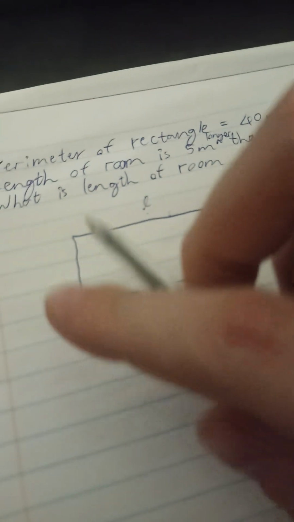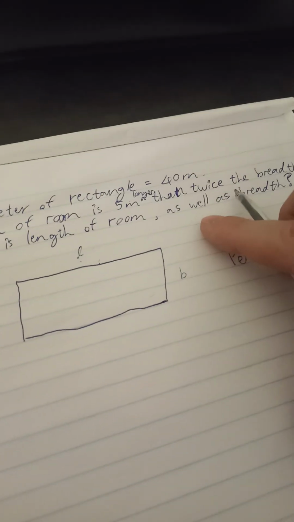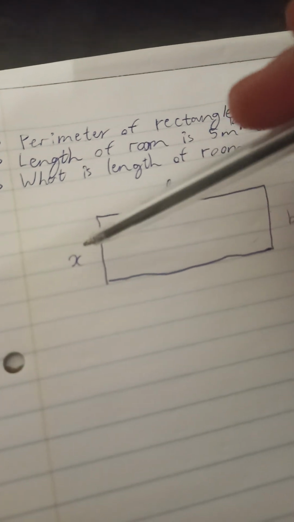So, what do they mean by 5 meters longer than twice the breadth? This is the part where it gets tricky for students. They give us a lot of information on the length of the rectangle, but not the breadth. Because they're telling us that it's 5 meters longer than twice the breadth, we can assume that the breadth will be x. If you're asking why we are doing that, it's because they don't give us much information with the breadth. So we will assume that breadth is just going to be x, and the only information they give us for the length is that it's 5 meters longer than twice the breadth. That's why we assume it's x, because we don't have much information.